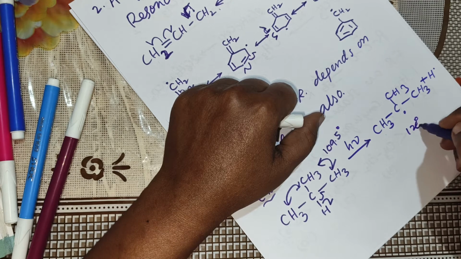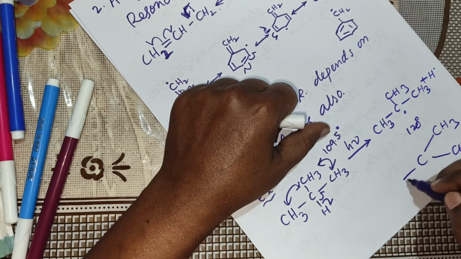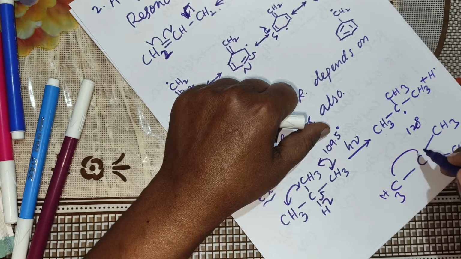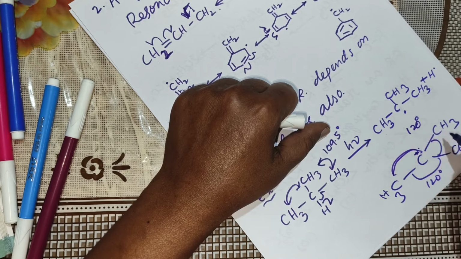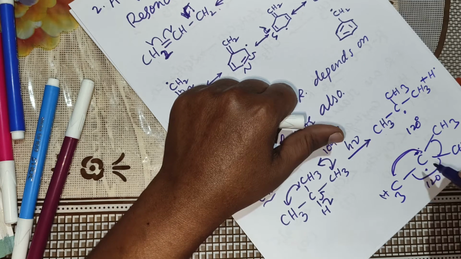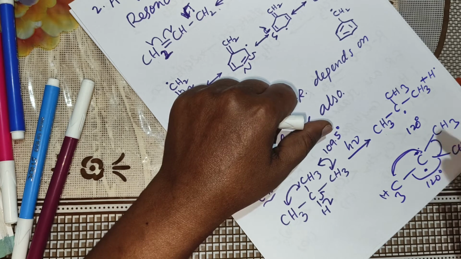The free radical structure can be shown like this. In all these cases the bond angle is 120 degrees. The odd electron is present in an empty p orbital, keep that in mind.